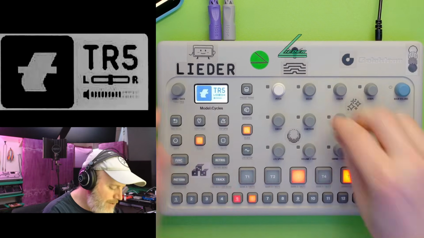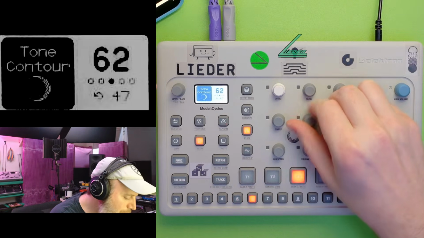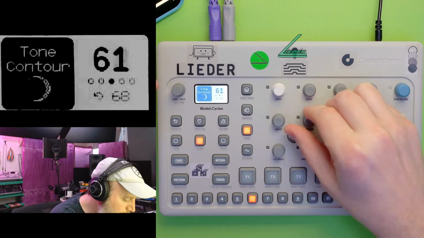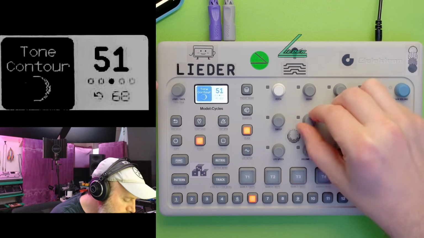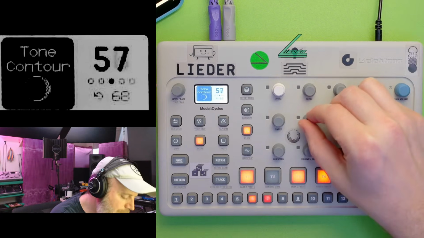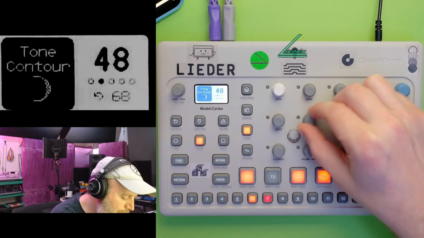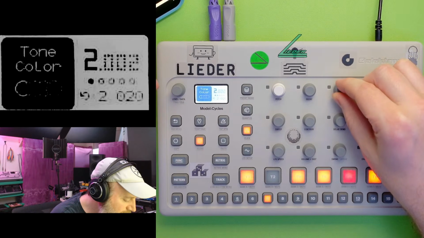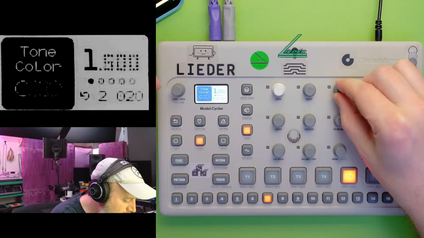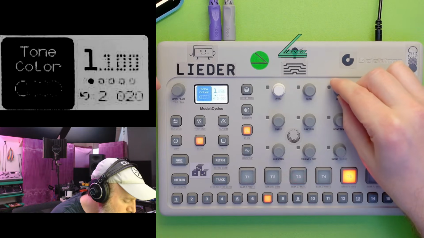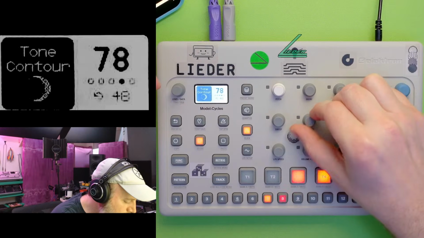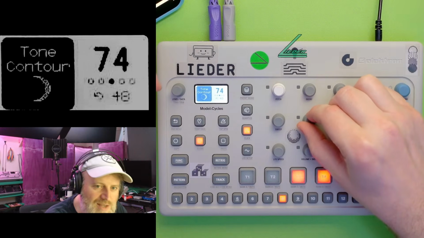And go back to this bass and very much bring it way down in terms of the overall brightness of that fuzz. Might actually... nice sub bass.